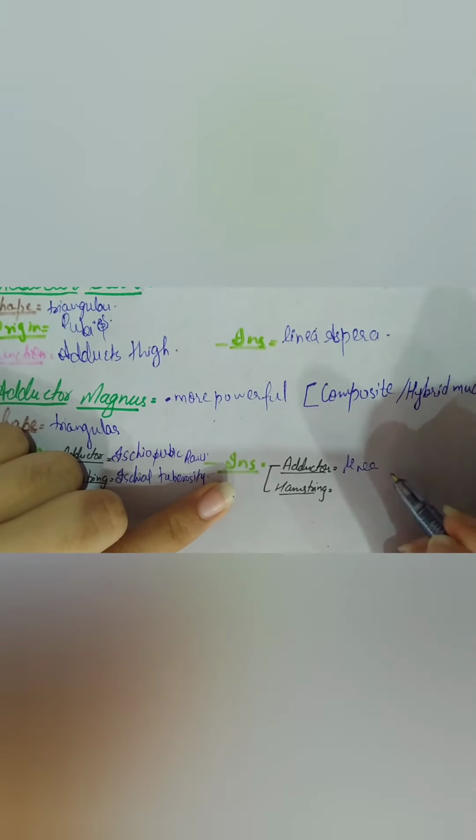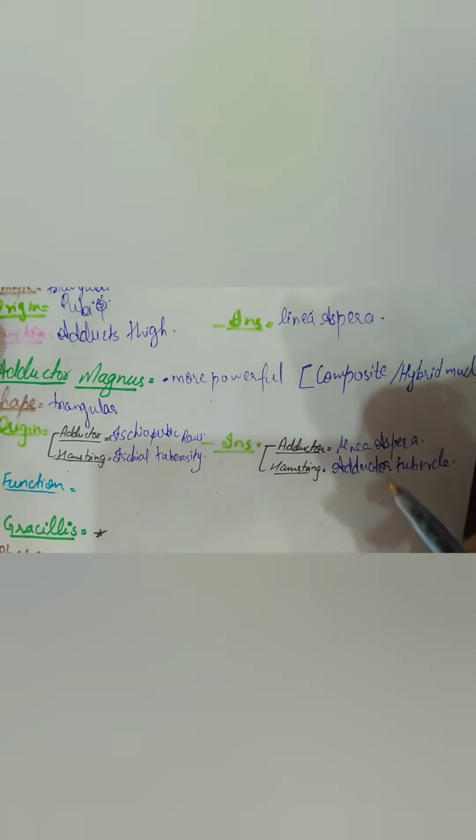Now its insertion. The adductor part of the adductor magnus inserts into the linea aspera like the other adductor muscles, while its hamstring part inserts into the adductor tubercle, which is on the medial epicondyle. Right? So the function is clear by its name, that it would be the adductor of the thigh. It also medially rotates the thigh.